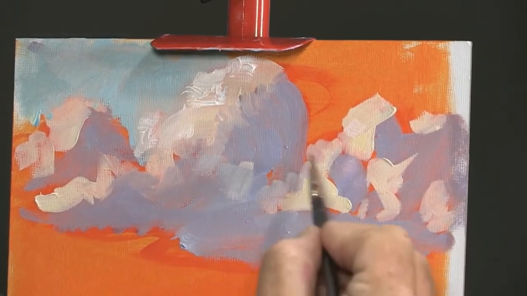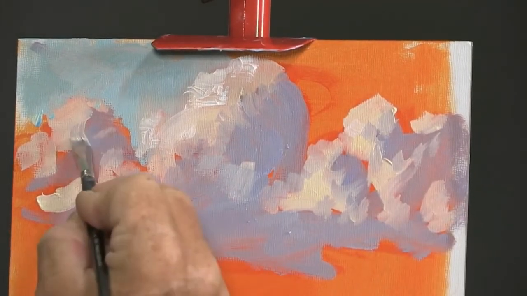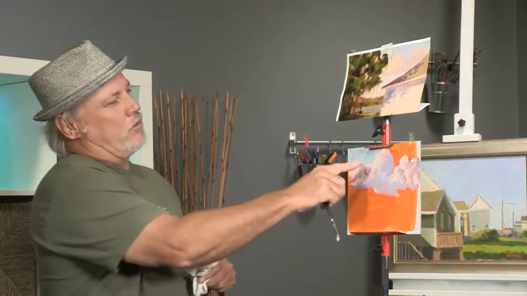Then you just get rid of all the edges and just blend them a little bit. And if you squint, and that wasn't bad for 7 minutes. Anyway, they look like clouds.